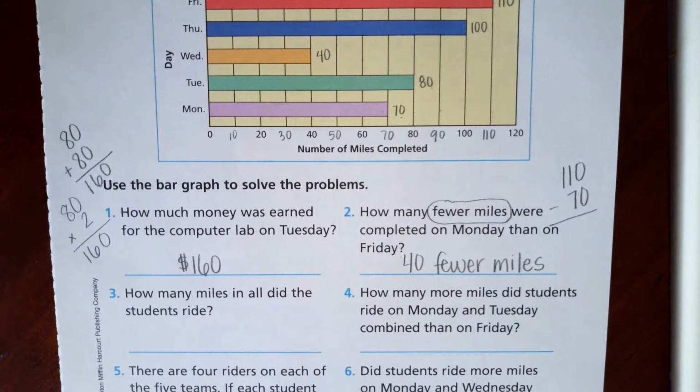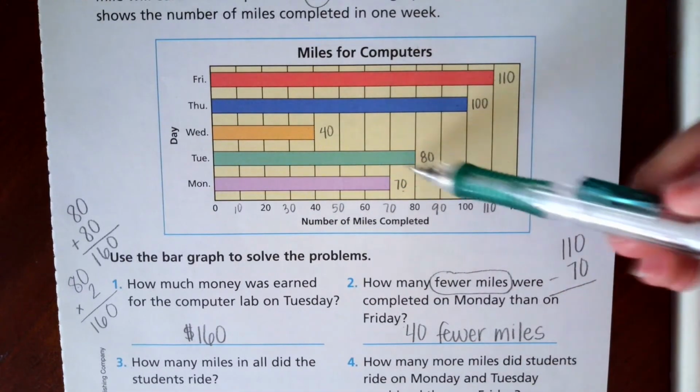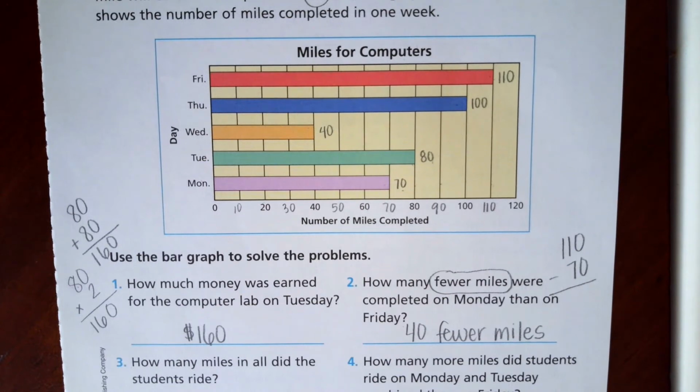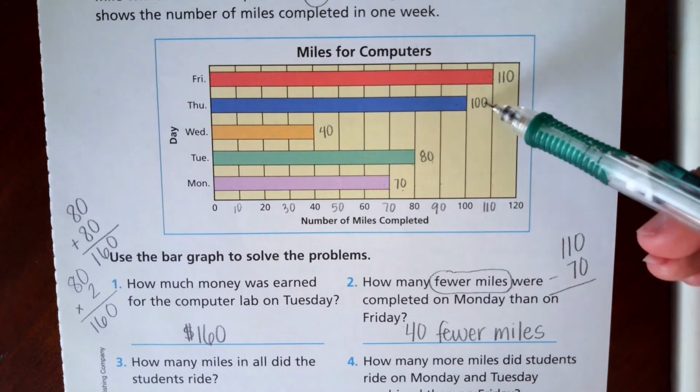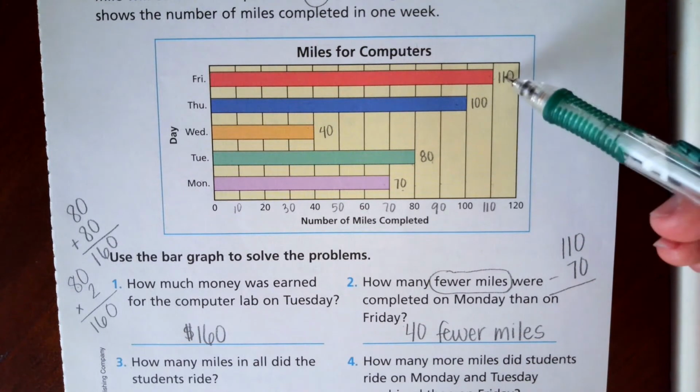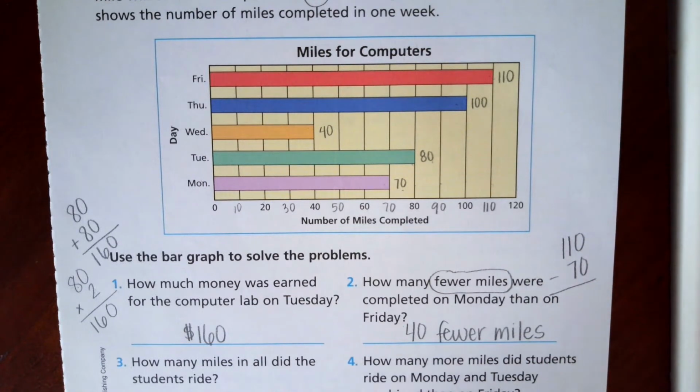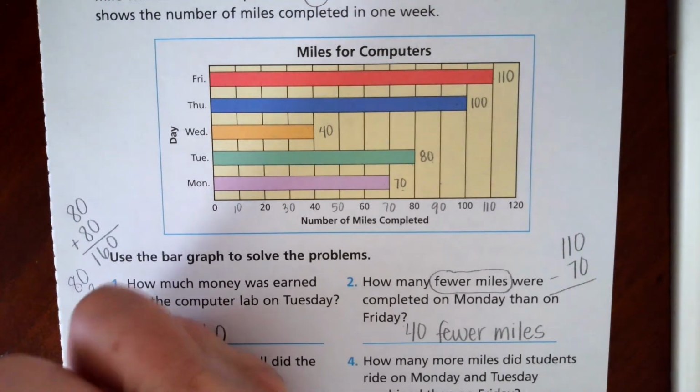All right, number 3. How many miles in all did the students ride? Oh man, I wish they gave us some more room. Well, now we have to take each of these bars and add them together. So let's start with 110 and 100. That equals 210, right? So I'm going to write that over here.